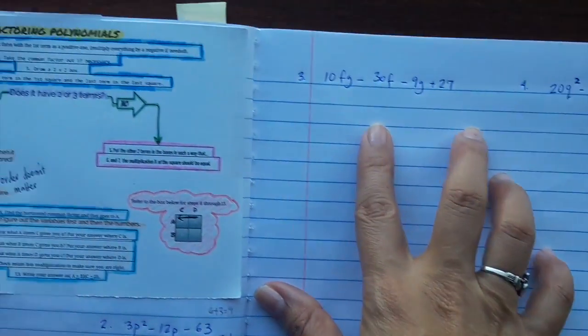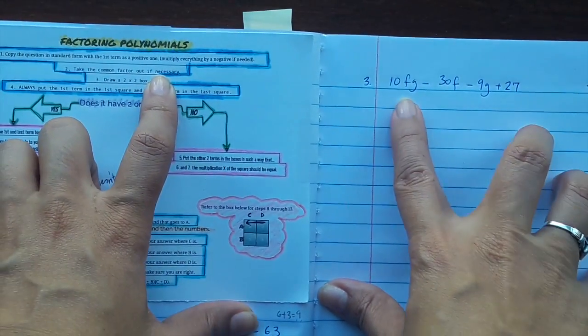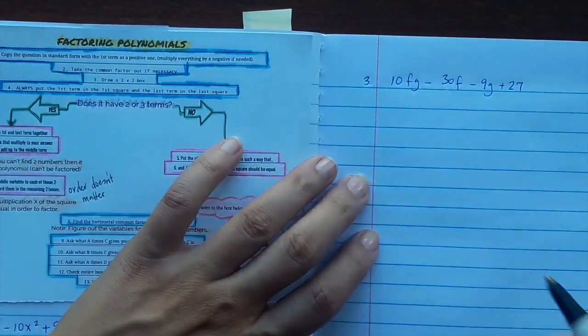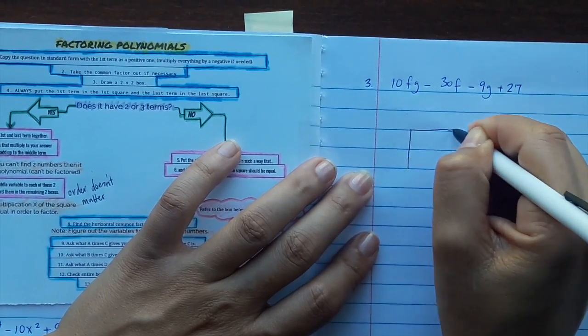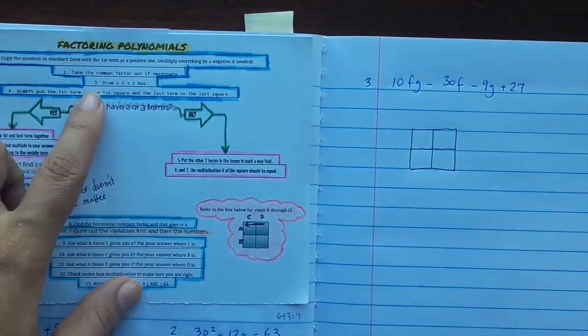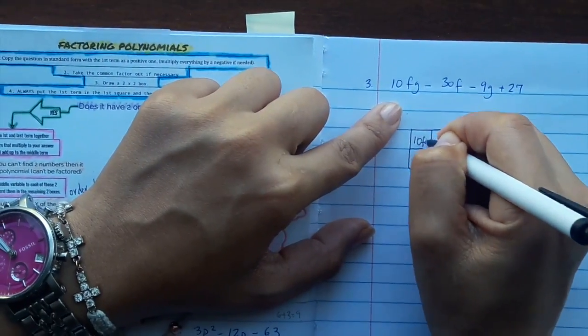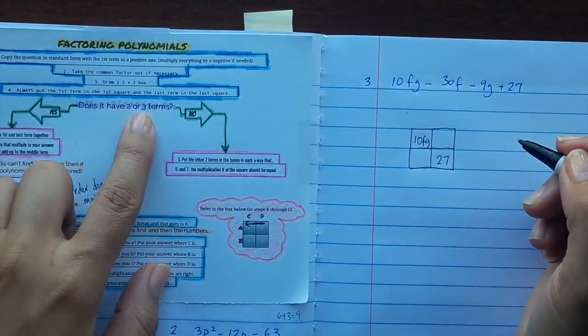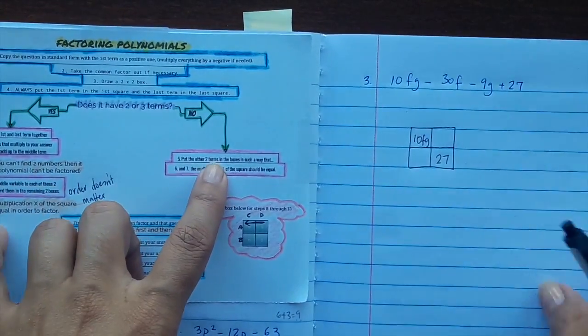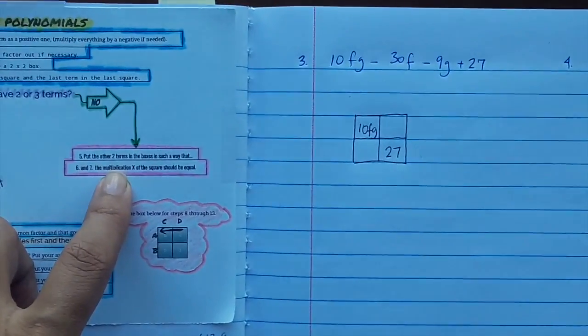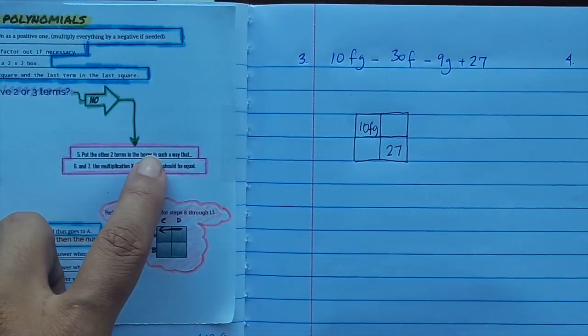Alright, so looking at number 3, you're given 4 terms. So again, 2 by 2 box. Common factor, no common factor. 2 by 2 box. First term in the first box, so 10FG in the first box. Last term in the last box, so positive 27 last box. If you have 4 terms, you're just going to put the other 2 terms in the order that you see them. So this has to be in order.